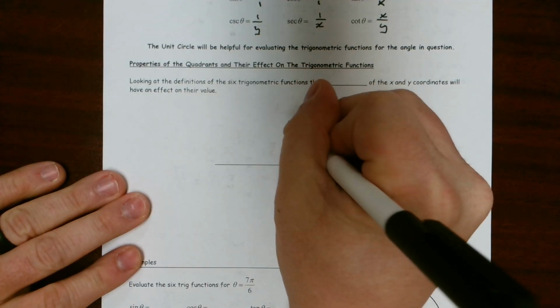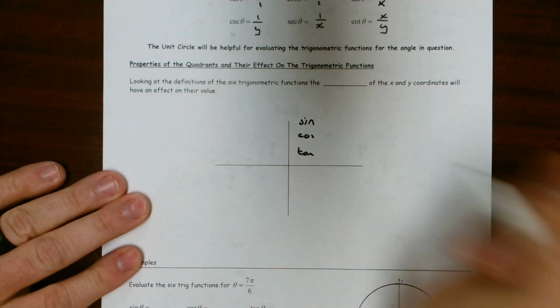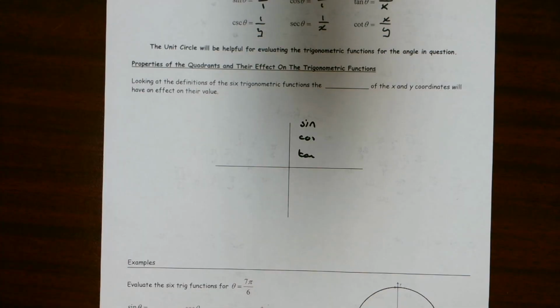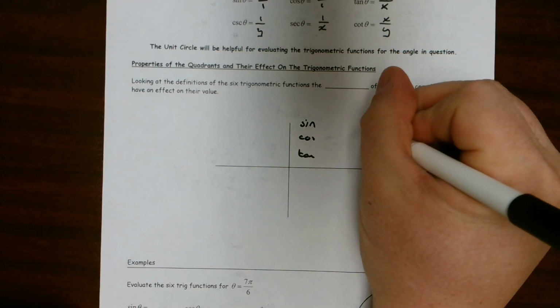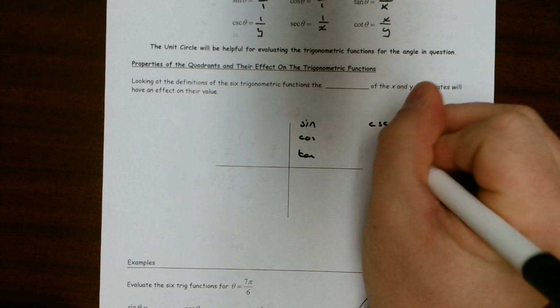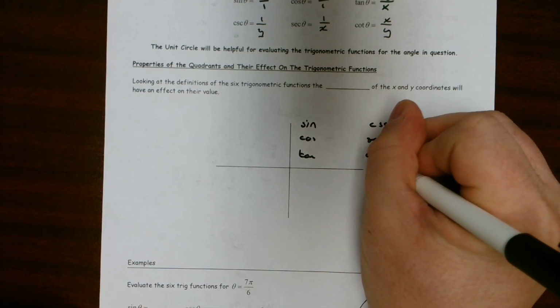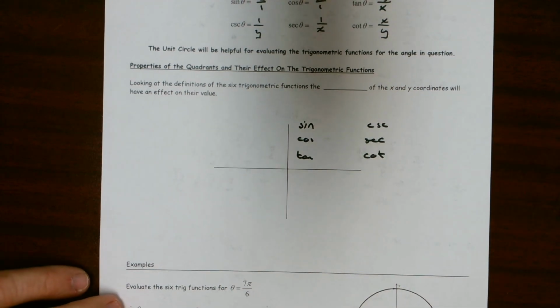I'm going to write sine, cosine, and tangent in each one of these quadrants, and I'm going to write cosecant, secant, and cotangent. They're reciprocals. Now let's talk about quadrant 1.